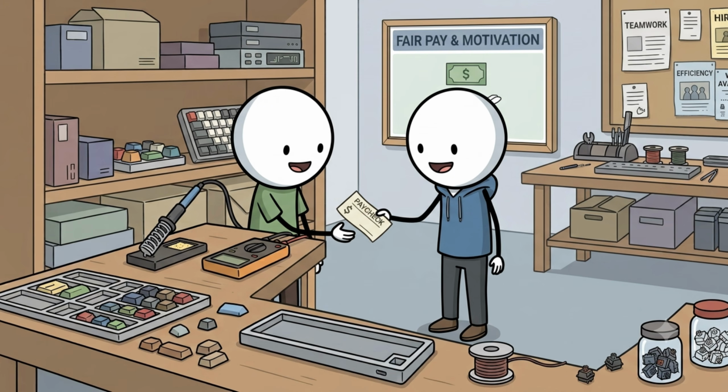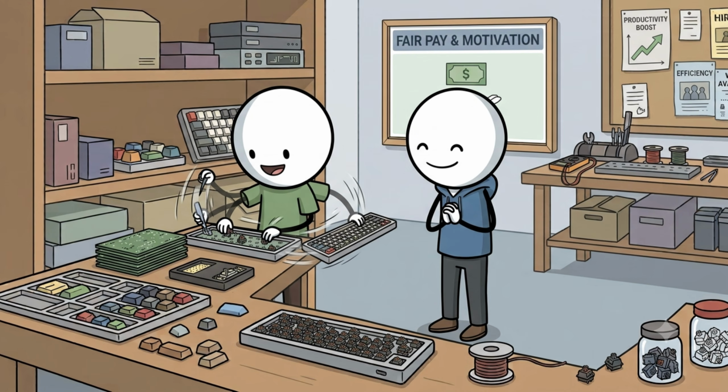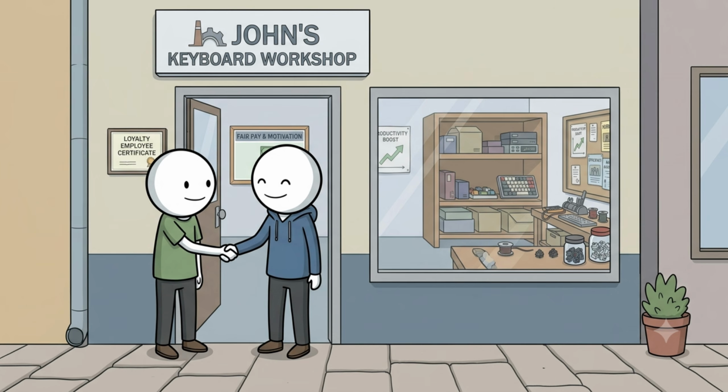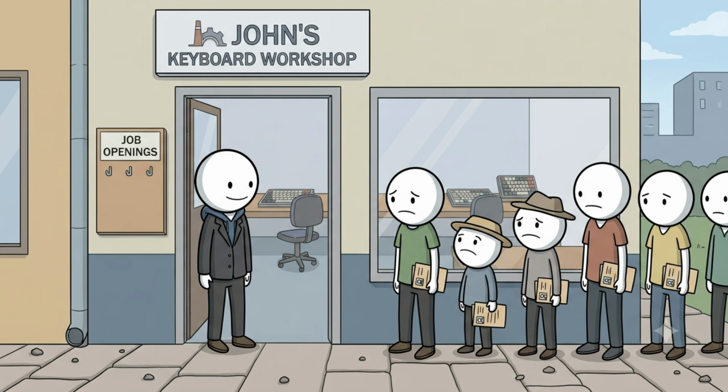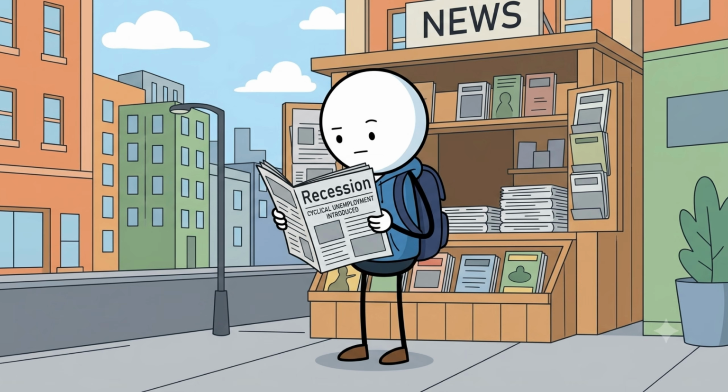As John continues his walk, he sees a headline about a recession. This introduces him to cyclical unemployment. While the natural rate is the long-term average, cyclical unemployment is the year-to-year fluctuation. When the economy slows down and GDP falls, firms need fewer keyboards, fewer coffees, and fewer workers. This is the breathing of the system that John studied in the circular flow. When the system exhales, unemployment spikes.